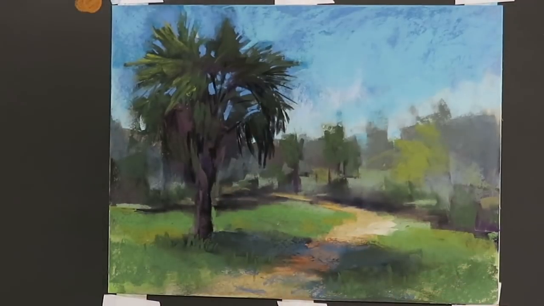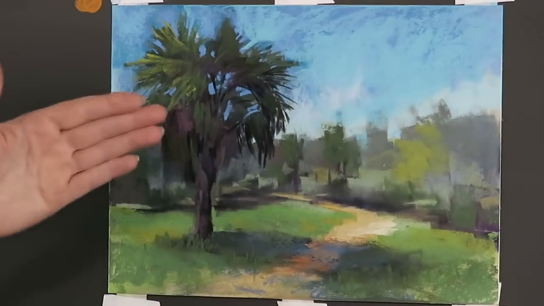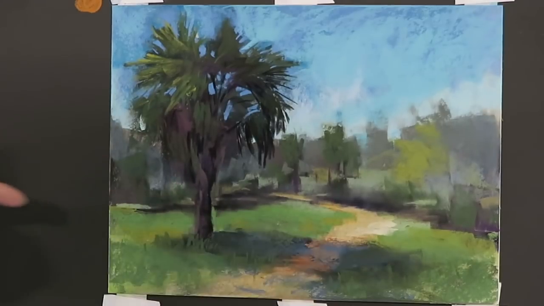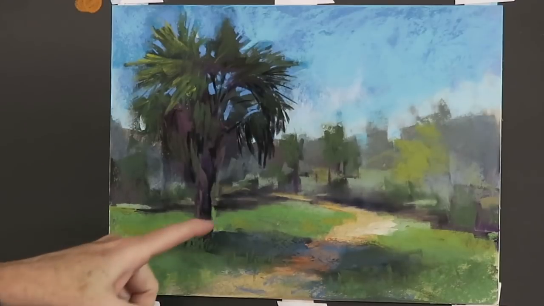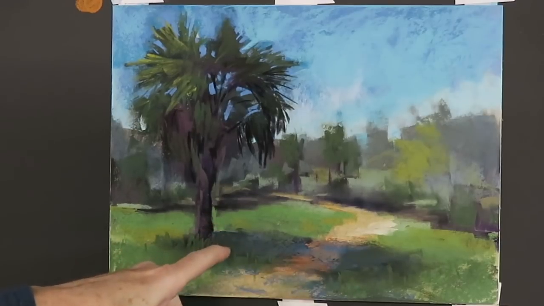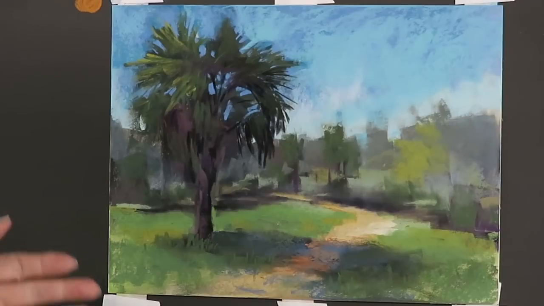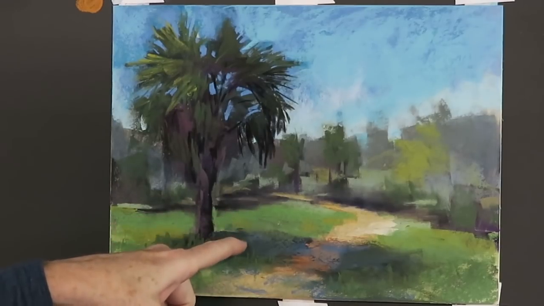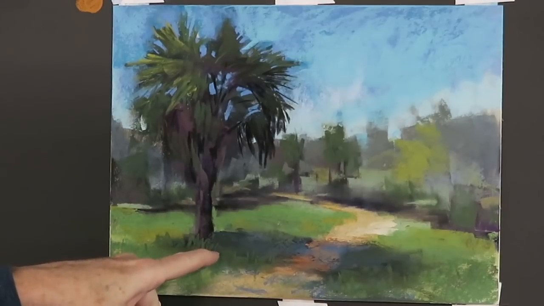Alright, so now you have, I feel, a much more believable, beautiful looking shadow. It's not just that one big dark hard edge shape. It's a shadow that looks like it's actually truly part of that landscape and not something that I've added on at the end. So a darker version of the surface.